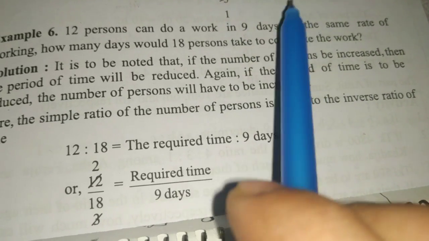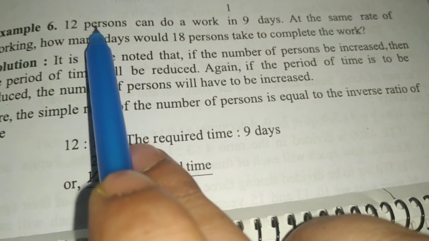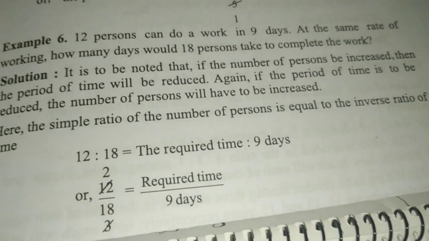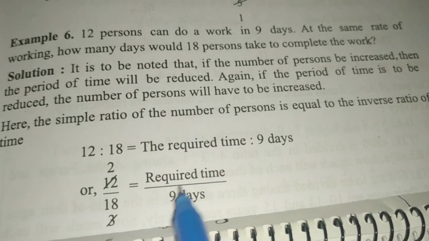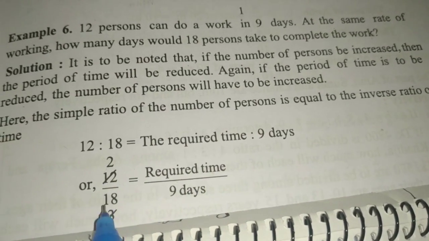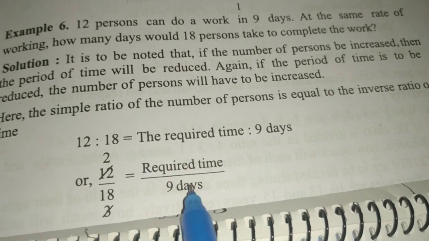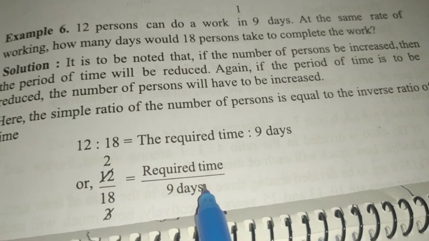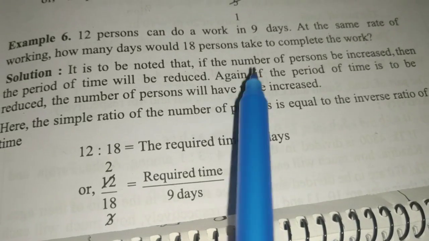In this case, when we cross multiply, we can easily find it. Just write the formula: 12 by 18 equals required time by 9 days.